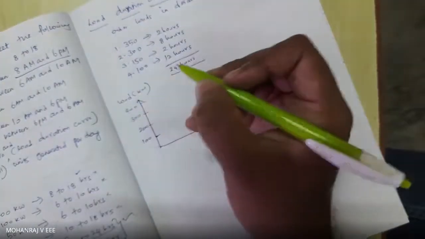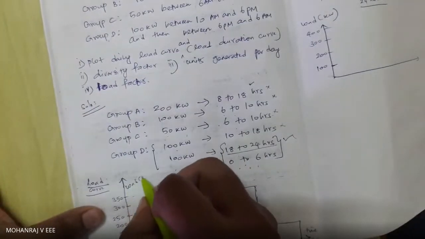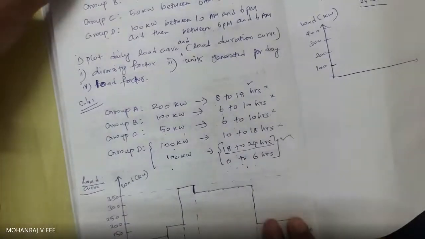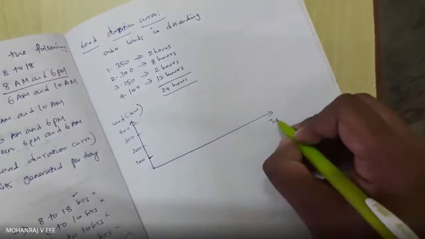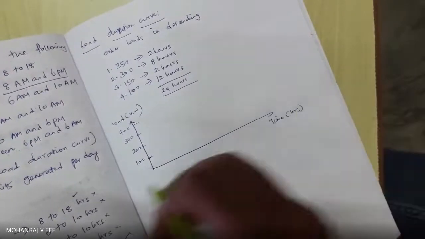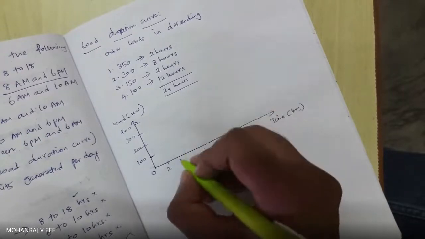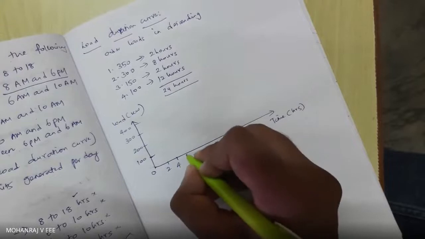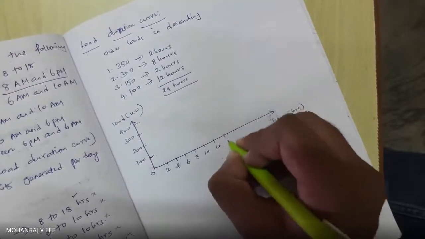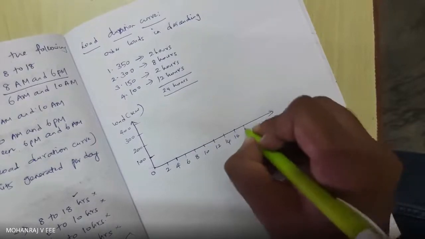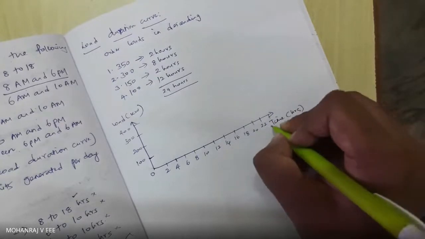Likewise, we write load in kilowatt here, and time in hours: 0, 2, 4, 6, 8, 10, 12, 14, 16, 18, 20, 22, and then 24.